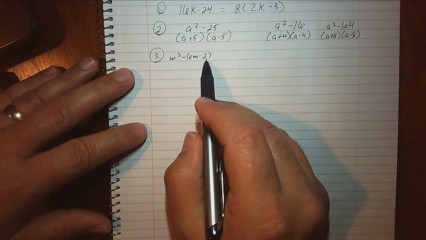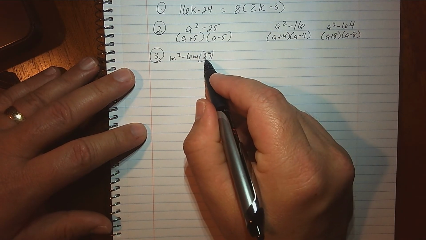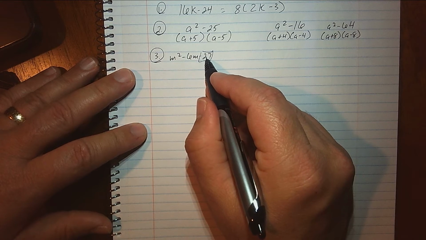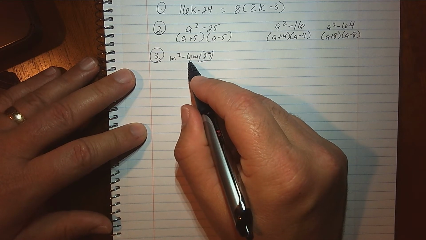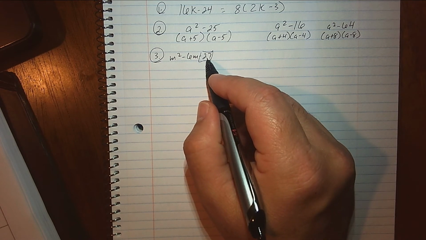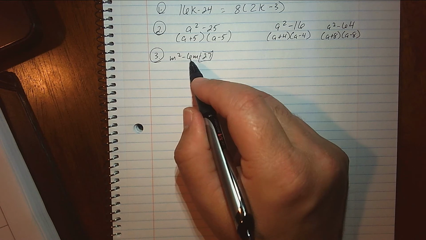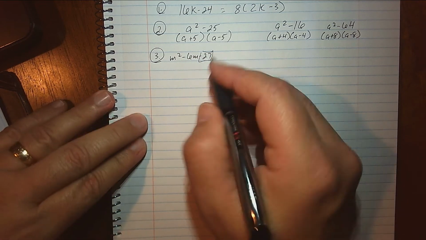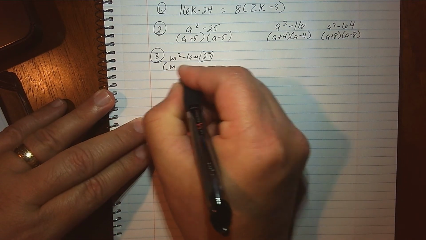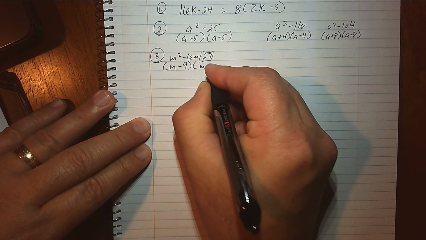Remember, the key to these is asking ourselves, what two numbers multiply together to get negative 27 that will add up to negative 6? Well, when I see 27, I think of 9 times 3. And 9 minus 3 is 6, but this 6 is negative. So that means our 9 is going to need to be negative, and our 3 is going to need to be positive.